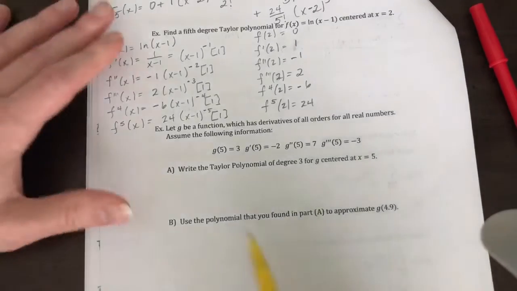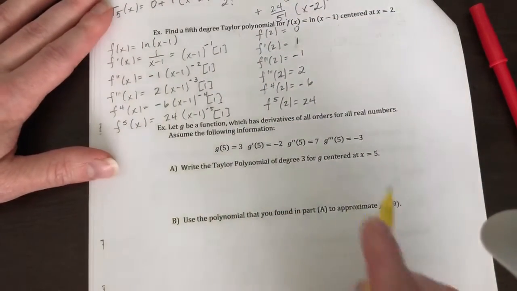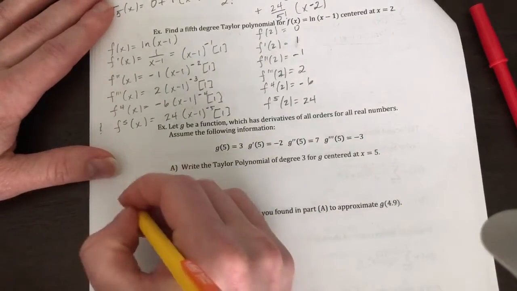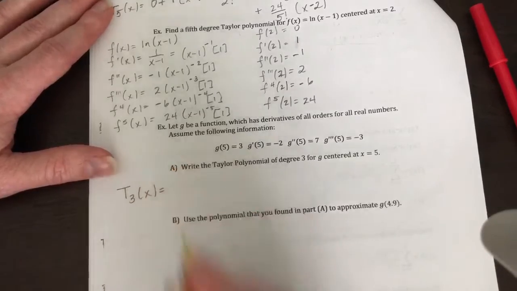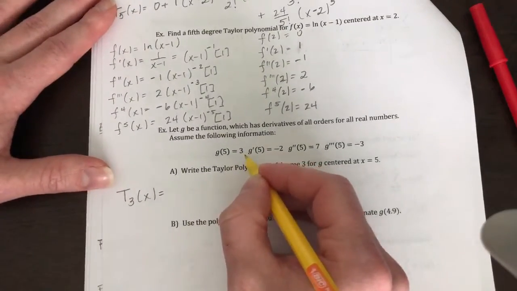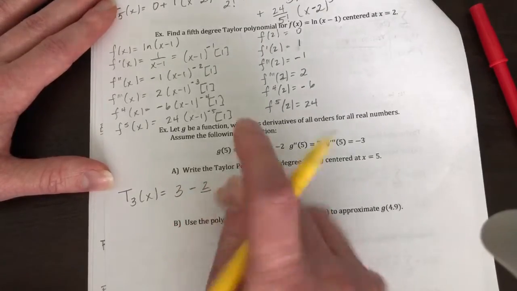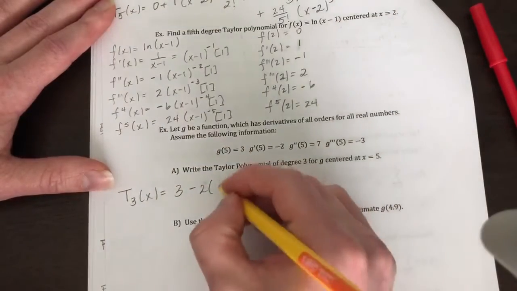Okay. Next example, it says let g be the function that has derivatives of all orders for real numbers. So it gives you the information, it gives you your derivatives. Now it says write a third degree Taylor polynomial centered about x is equal to 5. So T3 of x is going to be equal to, we write the first term as 3, minus 2 times x minus 5.